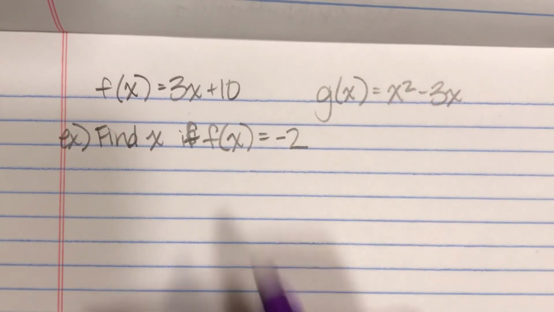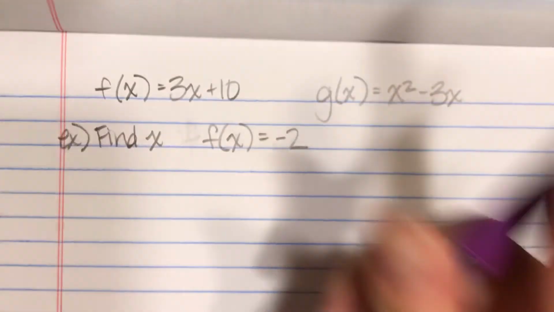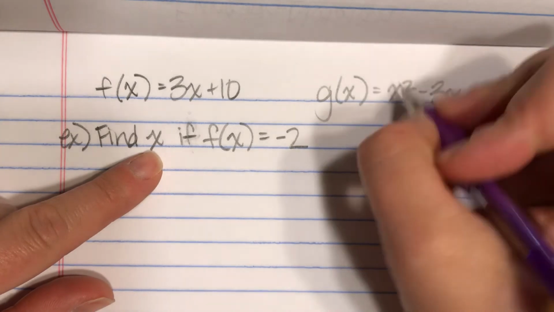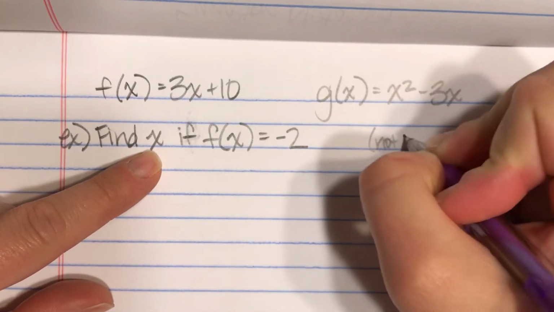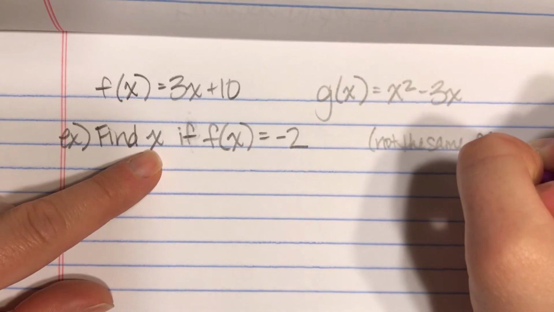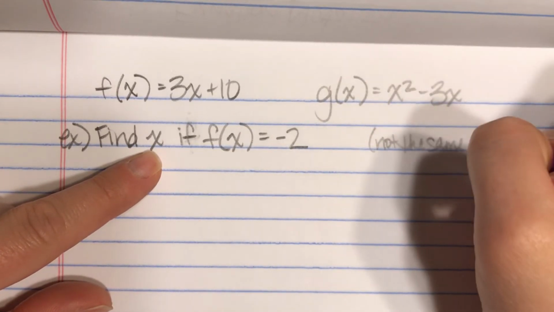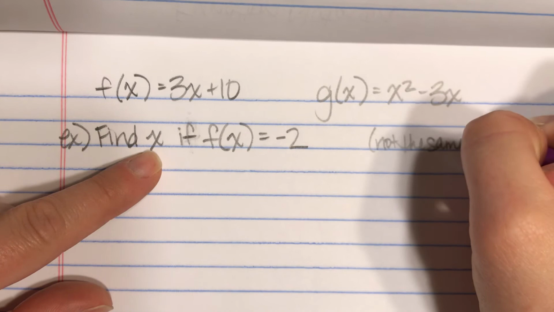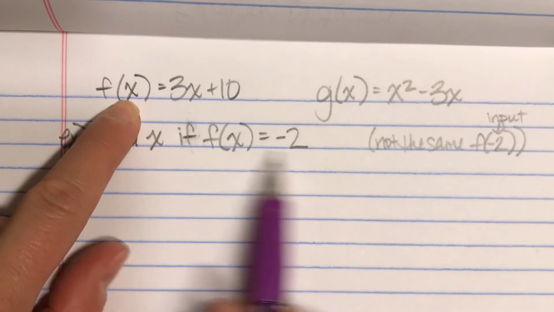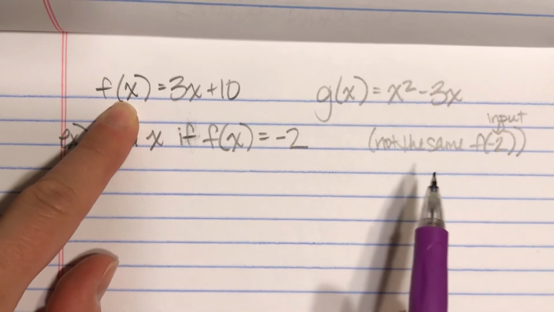Okay, this is a totally different situation. We evaluated f of negative 2, so it's not the same as f of negative 2. In this situation, negative 2 was an input value, right? I was replacing that x with a negative 2. That's not what's happening here.